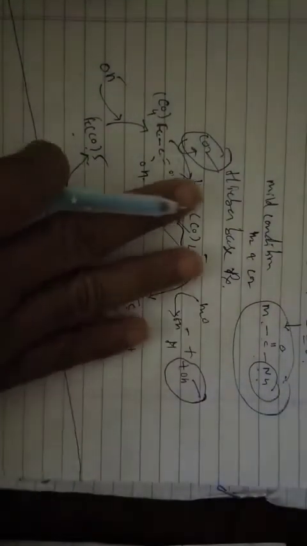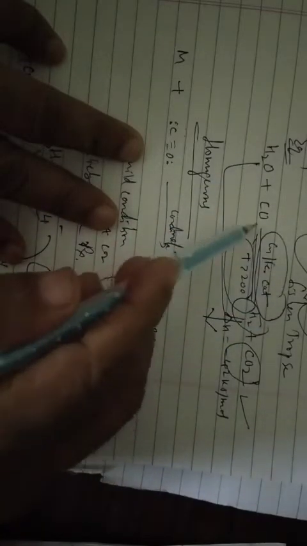So very important. I think this is more than sufficient for the concept of the water gas shift, because this is very important from the examination point of view; 2 marks or 3 marks they may ask. So this cycle plus some of the concept and Fischer-Tropsch. And what happens here, from water we are going to get the hydrogen, and CO is going to be converted to CO2. This is the small difference we are going to point out here.